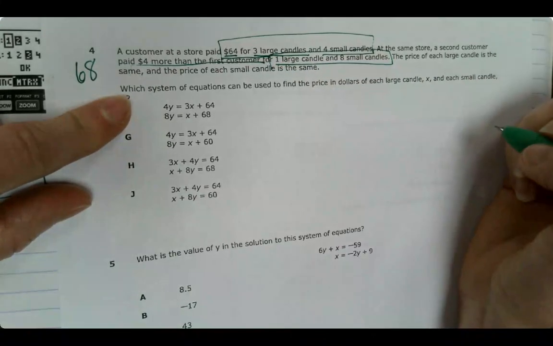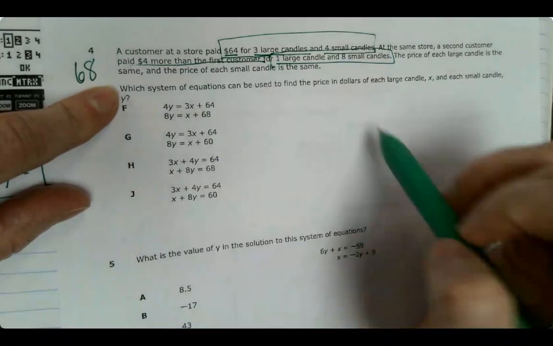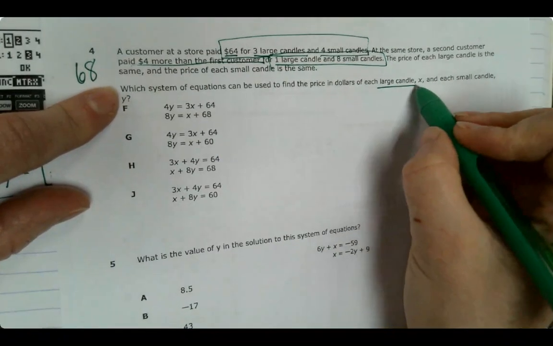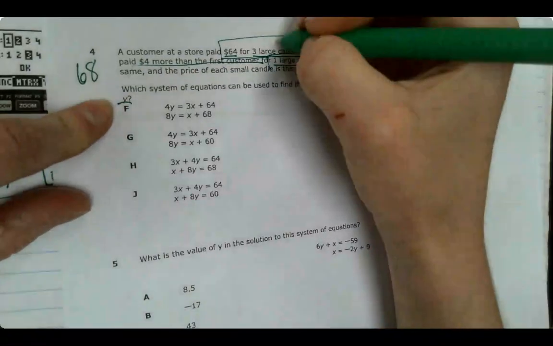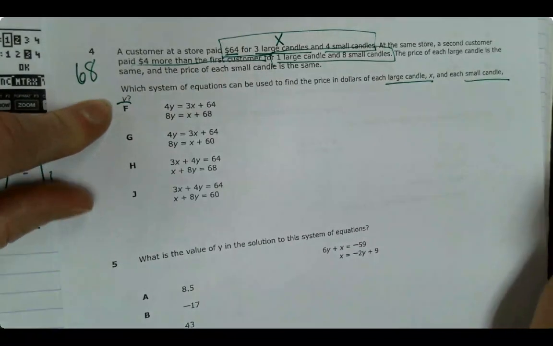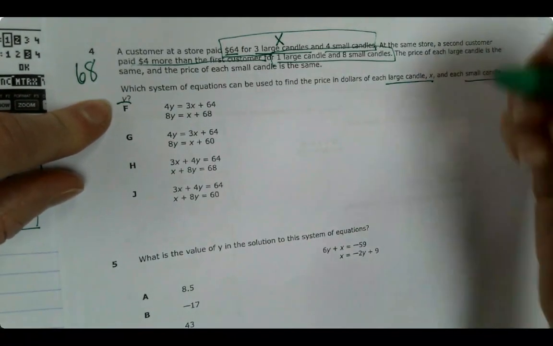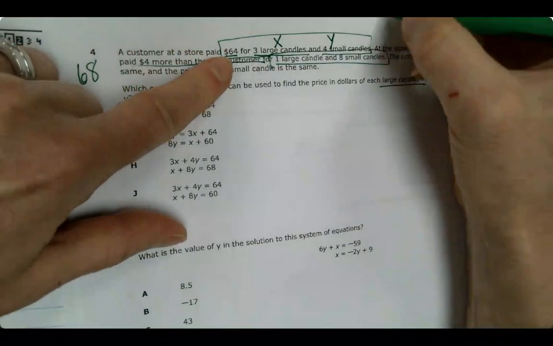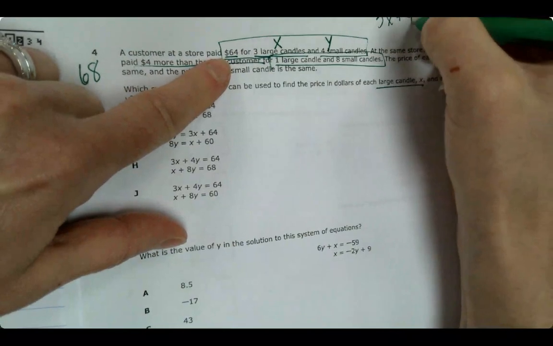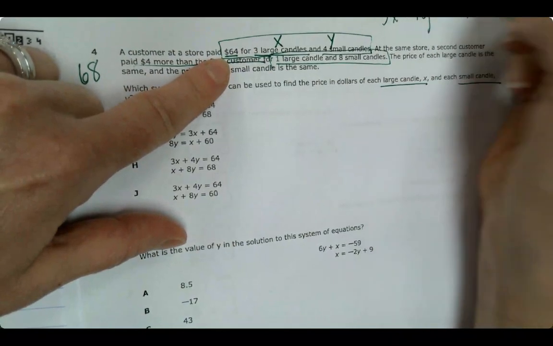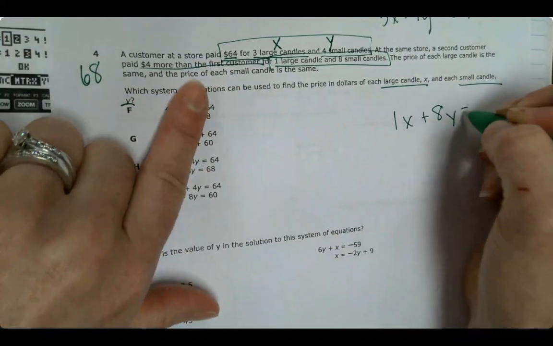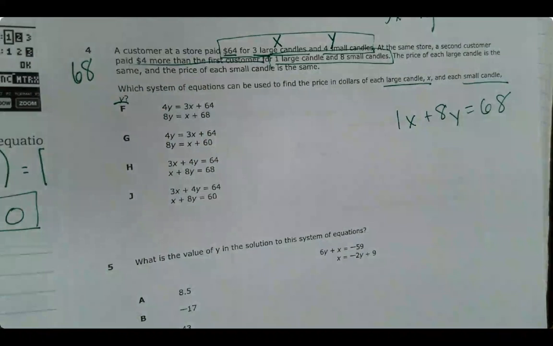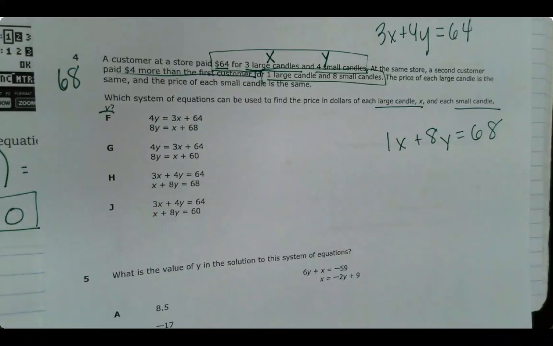Okay. All the prices stay the same. Each large candle is X. Each small candle is Y. So that means we're going to do 3X. So attach large to X and small to Y. And then that helps you write the equation. So the first equation would be 3X plus 4Y equals 64. And then 1x plus 8y equals 68. Exactly. So you would just need to look at your answer choices.